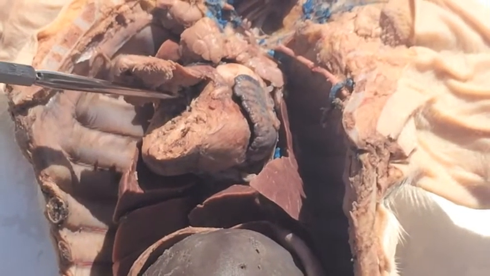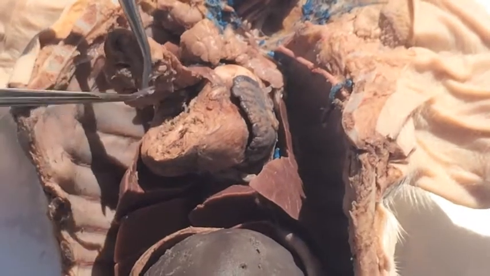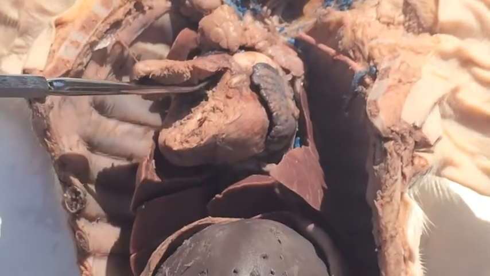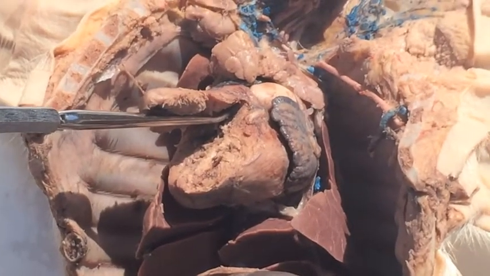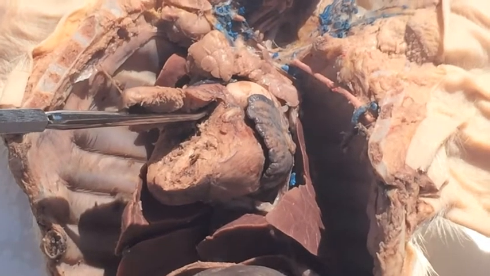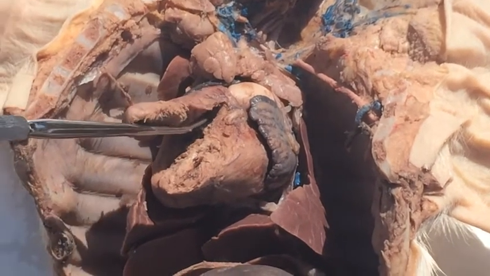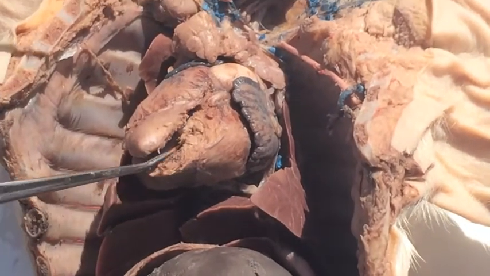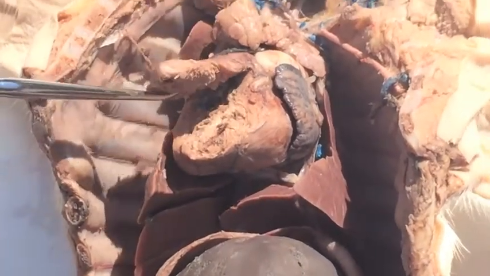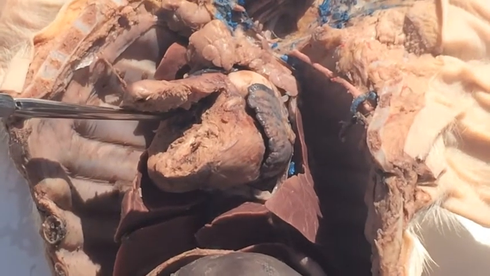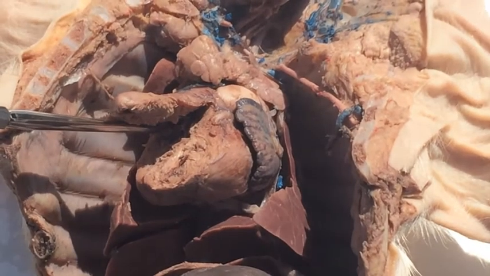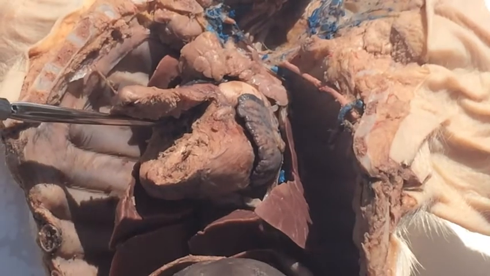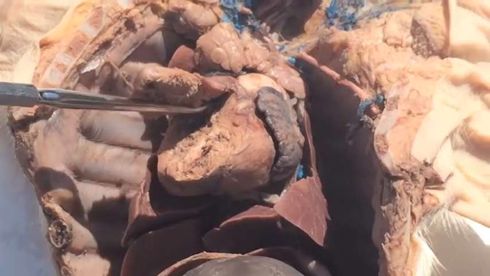Then next we have the papillary muscle, which is basically a muscle inside of the heart, which is responsible for contracting when the right ventricle contracts. Next we have the chordae tendineae, which you can't really see inside this heart, however, they are basically white strings, almost cord-like tendons, that connect the papillary muscle to the tricuspid valve.